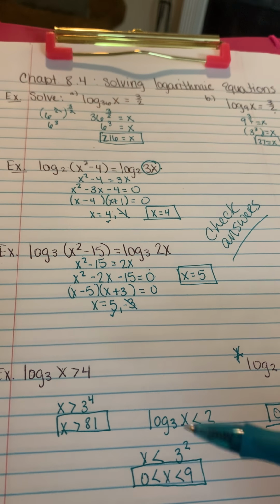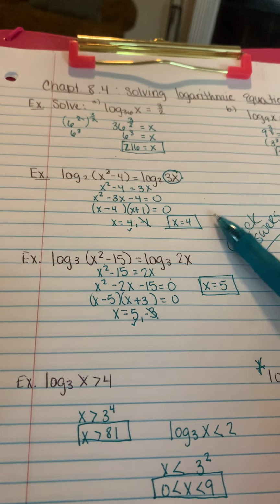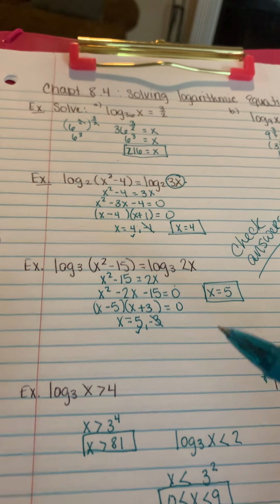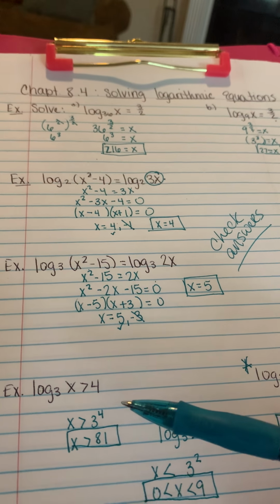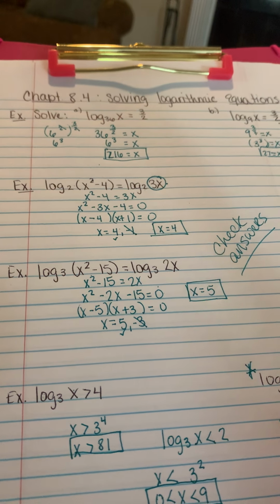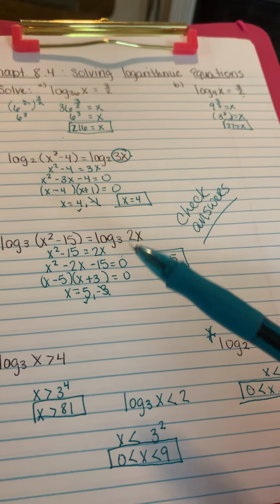Told you it was pretty easy, straightforward. So we have 3 different types of equations that we're working with right now. So just make sure that you practice and pay close attention to those, and I'll send you the correct answers by the end of the week.